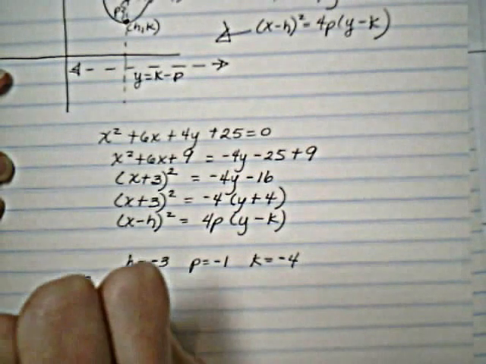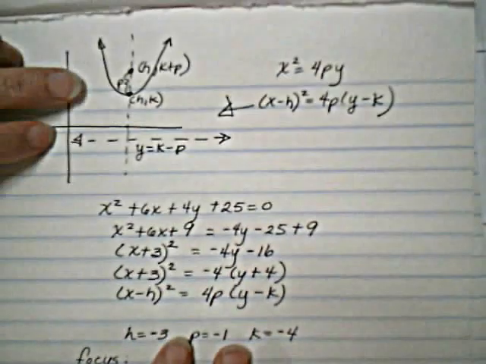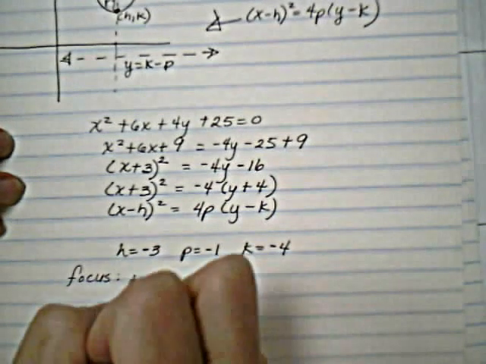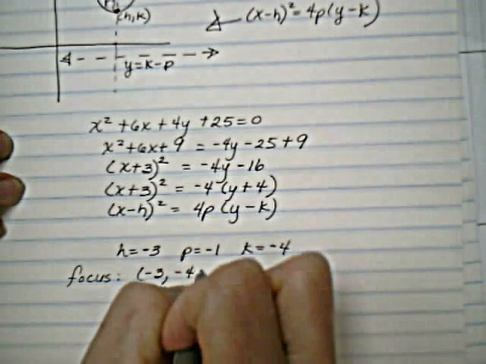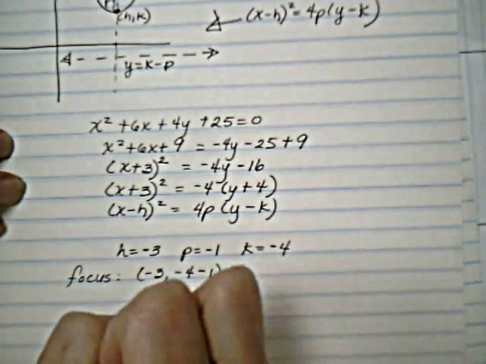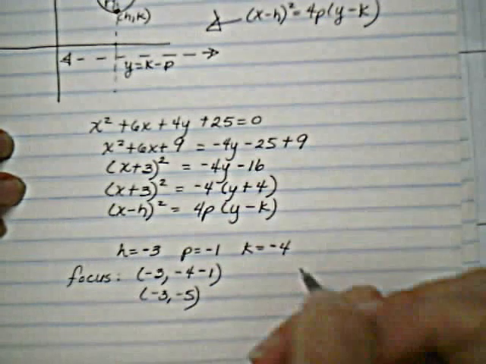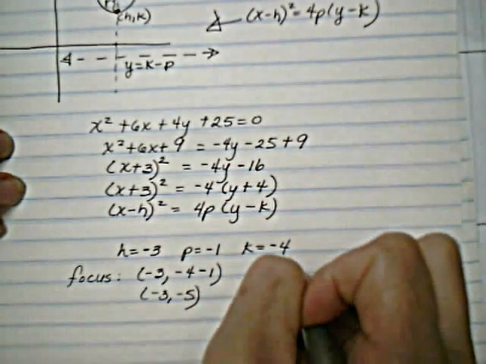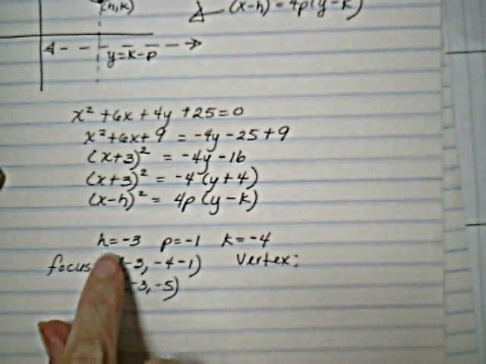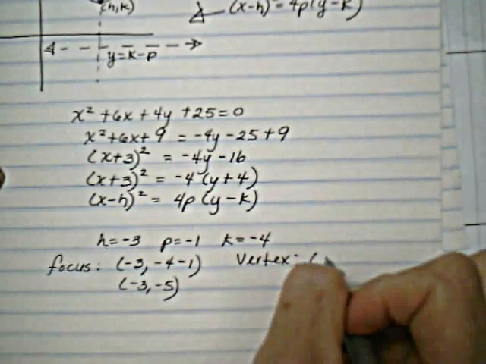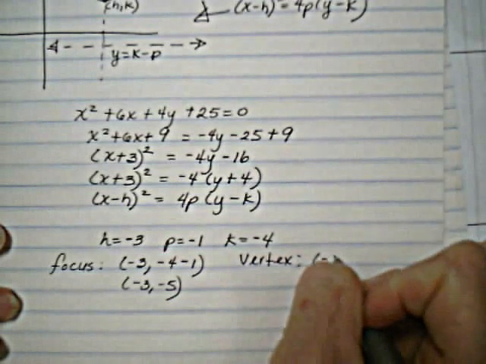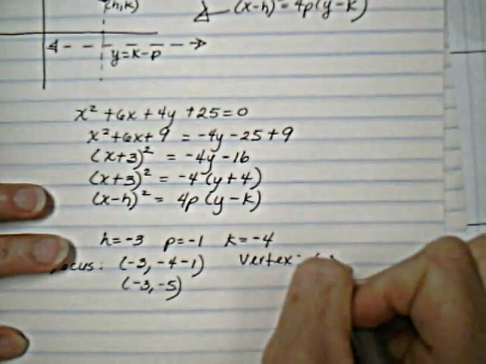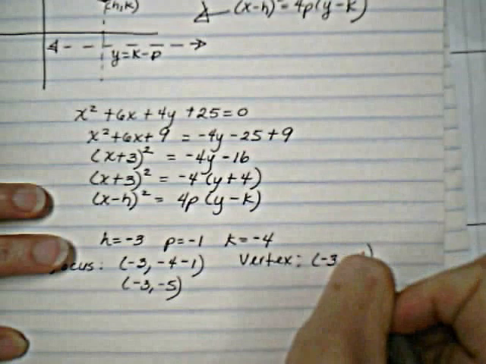So our focus, as we said earlier, is going to be h, k plus p. So h, which is negative 3, k, which was negative 4, plus p, which is negative 1. So that's negative 3, negative 5. Our vertex is h, k. I always remember it as x, y, everything goes in alphabetical order. So h comes before k, x comes before y, so I know they go together, so h and k are my x and y. So we get negative 3, negative 4.